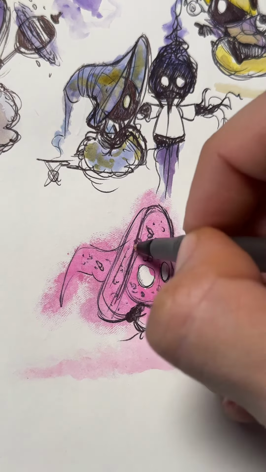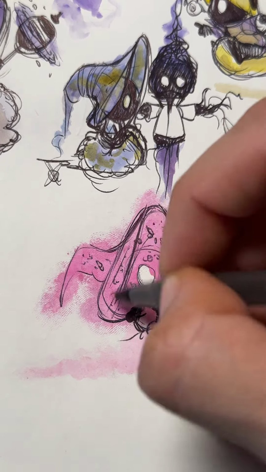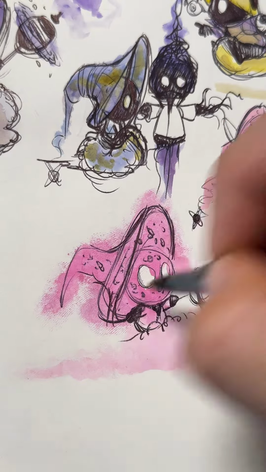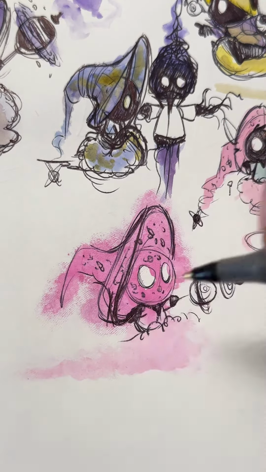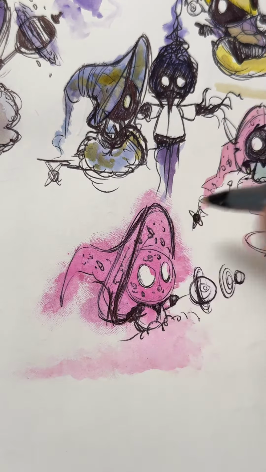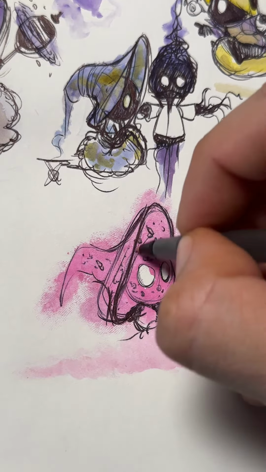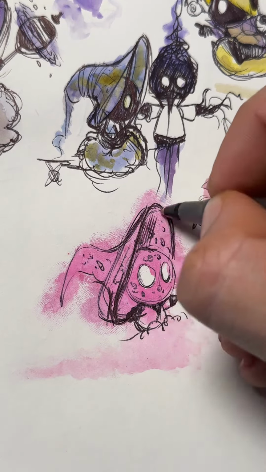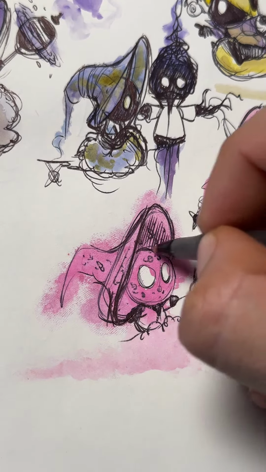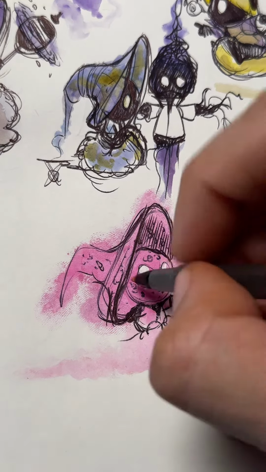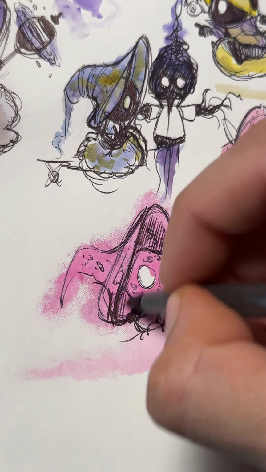So I wouldn't suggest this. If you do enjoy it like that and you do like it like that, I'll do it like that for you. That's your character. But I highly suggest against that. Mostly because it's not going to enhance anything. It doesn't make it look cooler by having more of that effect.